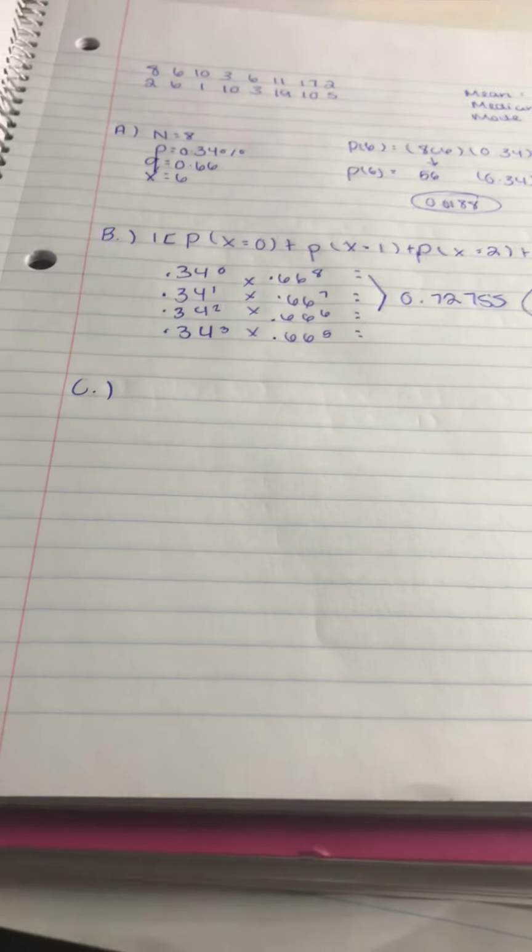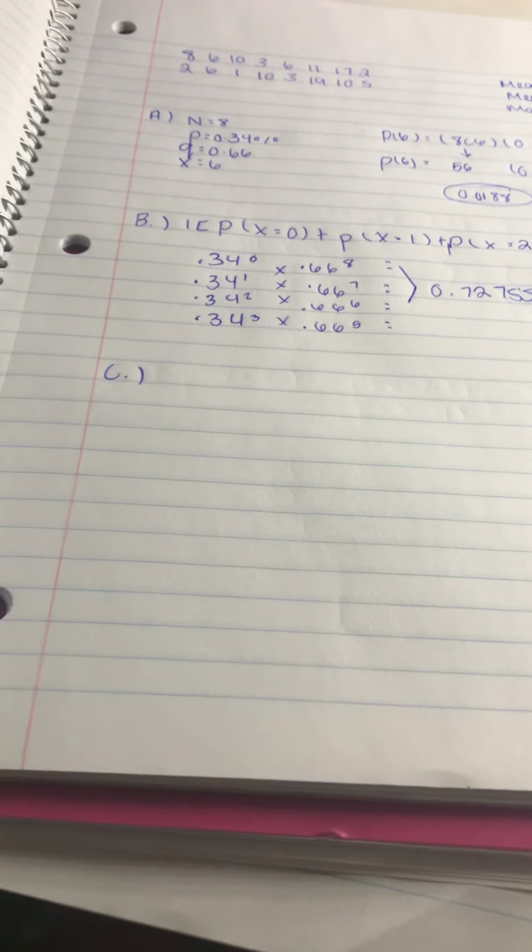So for part C, I essentially sort of did the same thing. So I did the probabilities of 0, 1, 2, 3, and 4.